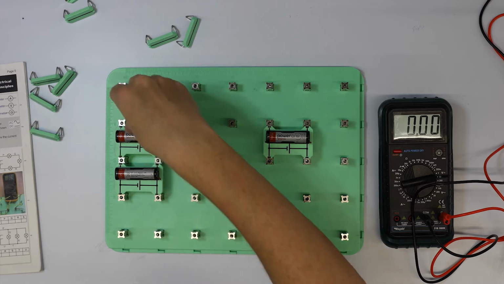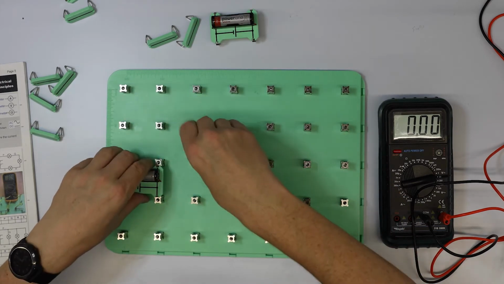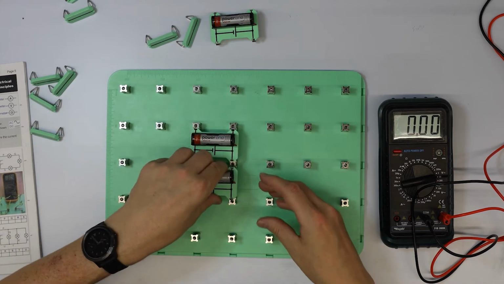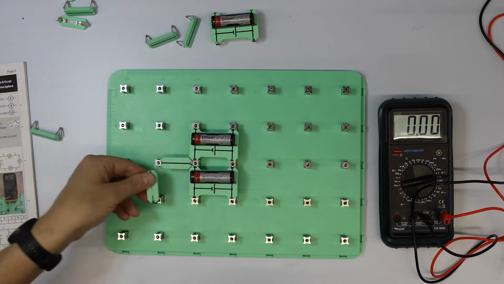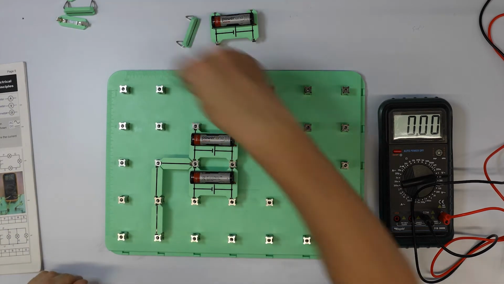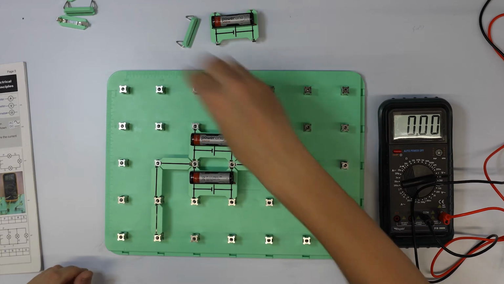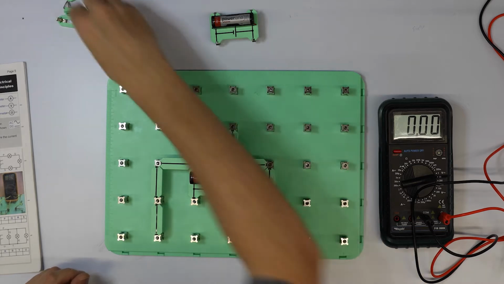Okay, so what I can do is actually to make this a little bit more obvious. I'm going to connect these two like this. I will take the connection out of the middle of the batteries and down here.